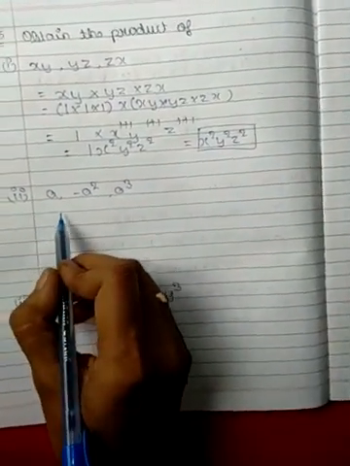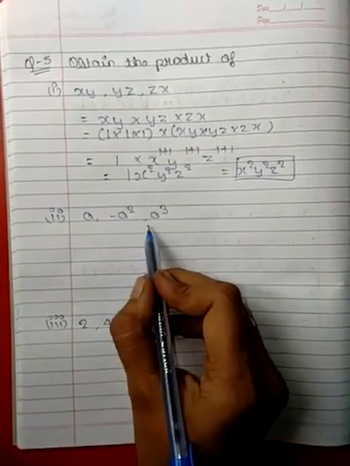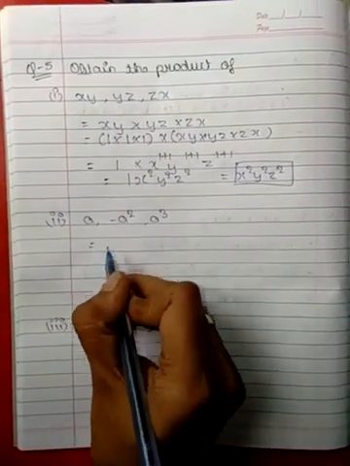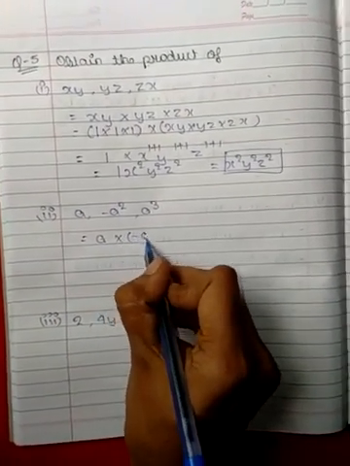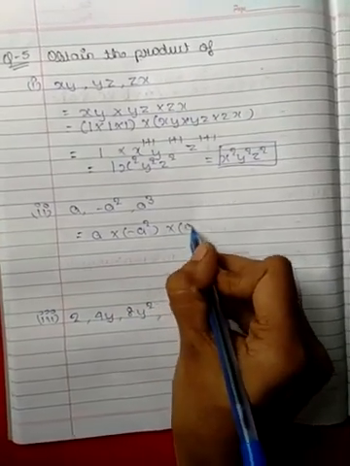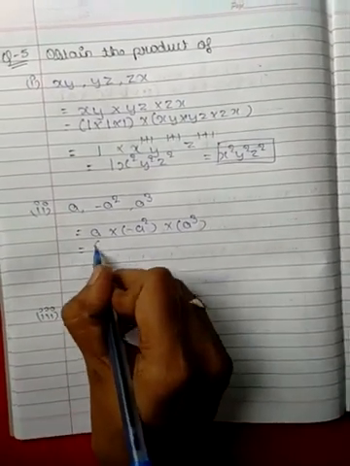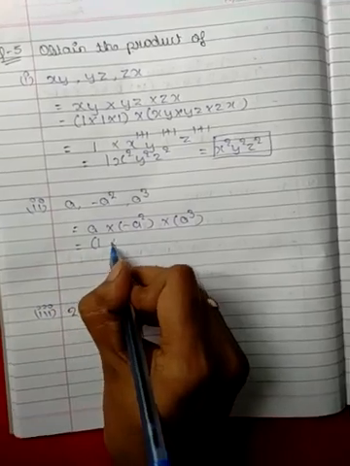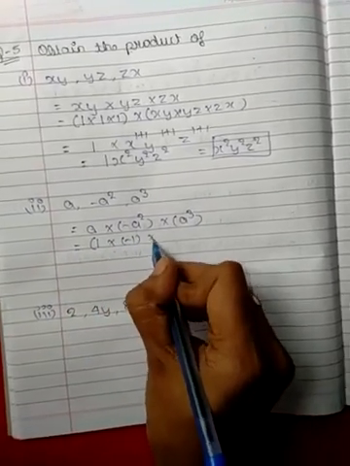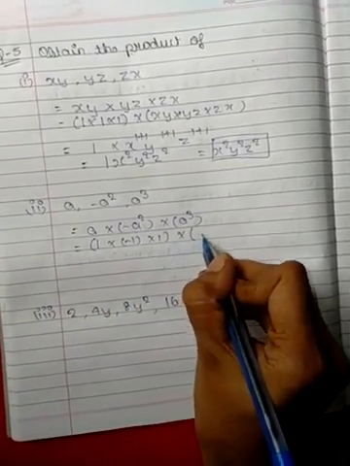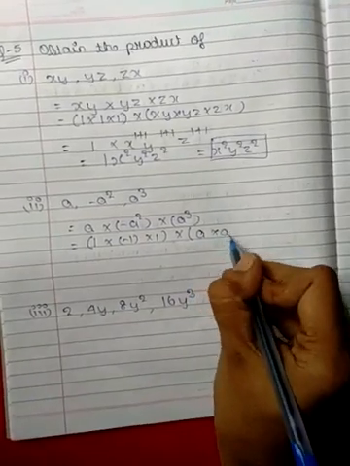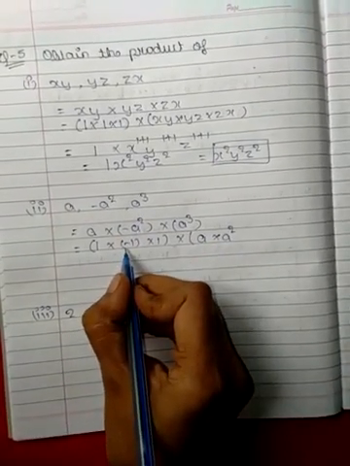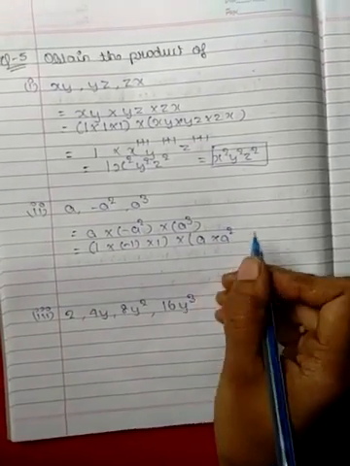Now second, a, minus a square and a cube. We have to take the product of this: a multiplied by minus a square multiplied by a cube. So we will first take all the constants. Here it is 1 multiplied by minus 1 multiplied by 1, and take the variables separately: a multiplied by a square. Here we have already taken the minus, so no need to take it again here.